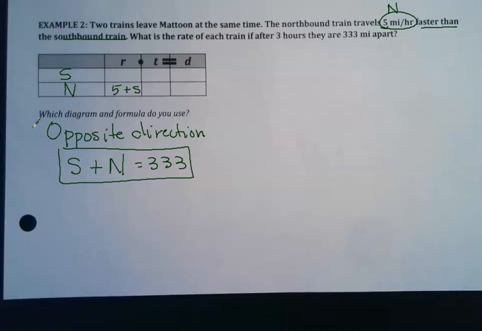Then I heard 5 plus R because it's the rate. It does not matter at all to me if you use S or R. That's perfect. So what does that tell you about the rate for the southbound train? You're using R, so for us it would have to be just S, right?